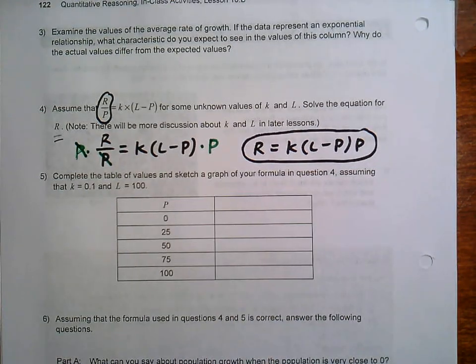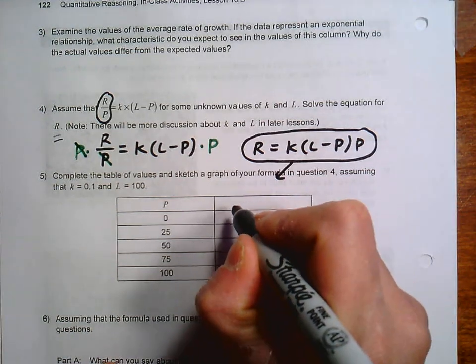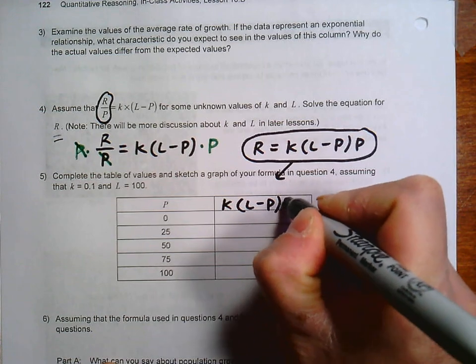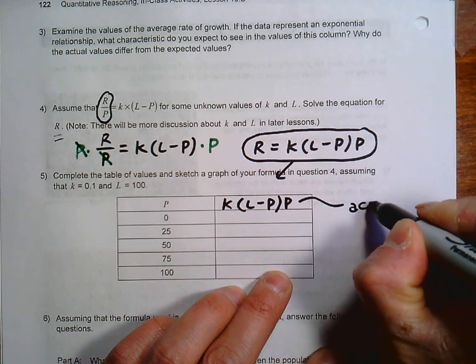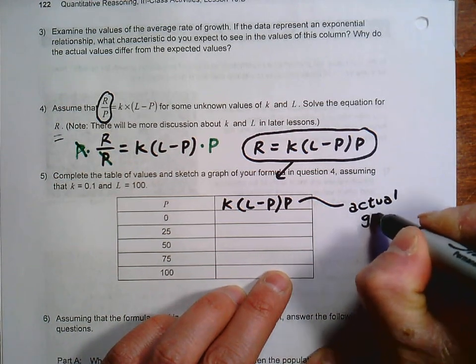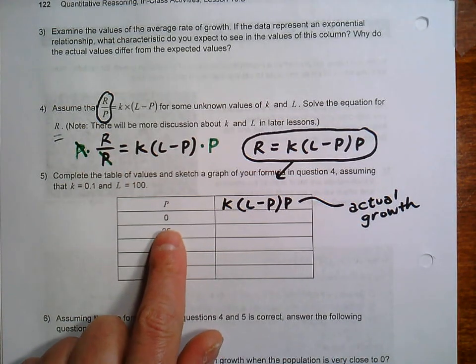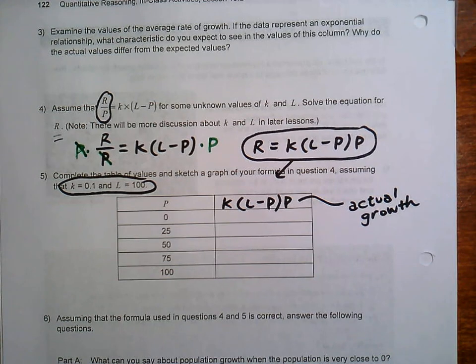And so with this, what we're going to do is we're going to fill in the table in number 5, and we're going to fill it in with what we just solved for. This is r, which is the rate. So I'm going to put the right-hand side of this right here. And so we're just going to remember here, this is the actual growth, right, the actual growth rate. And then they say for different values, when p is equal to 0, let's calculate this. And they give you this information here. So I'll show the details for one of these, and then we can kind of fill in the rest.